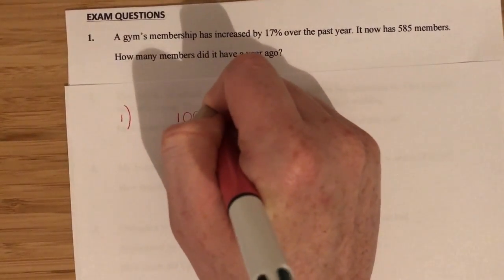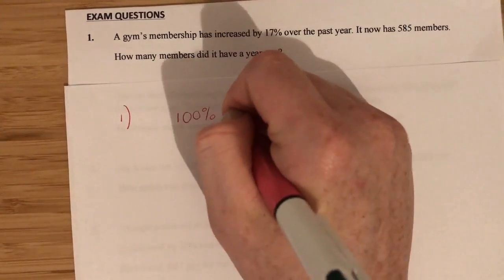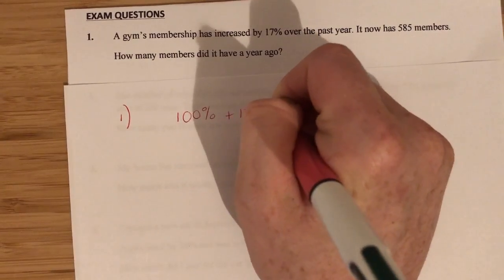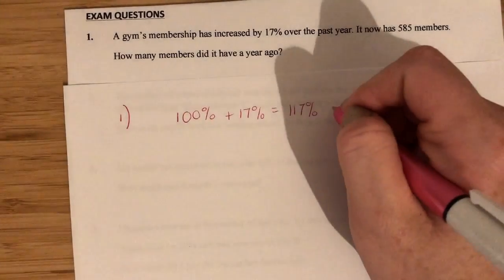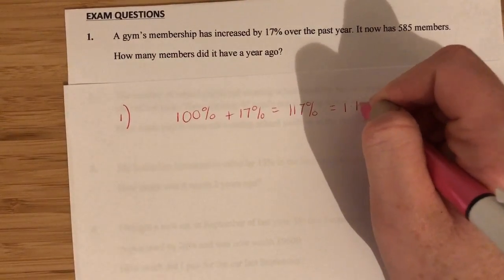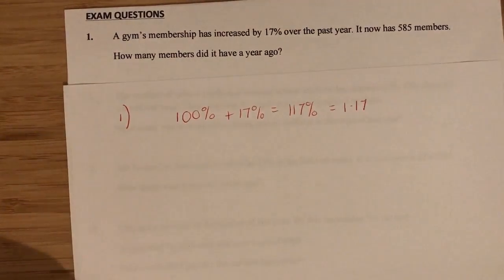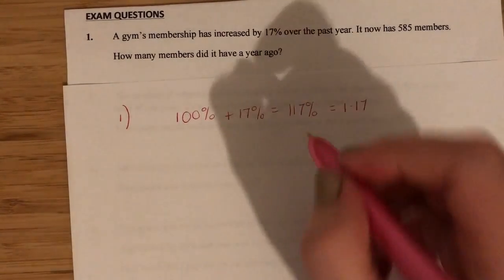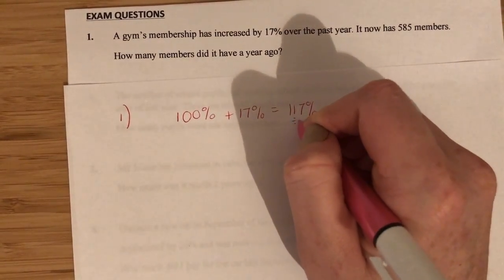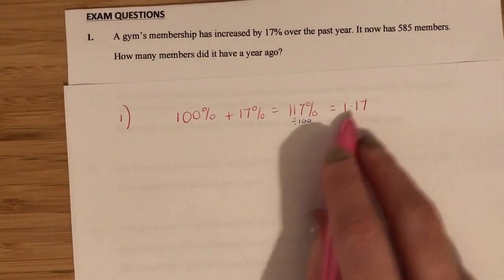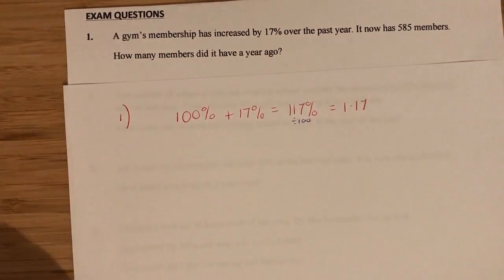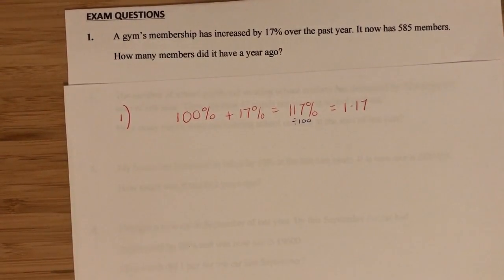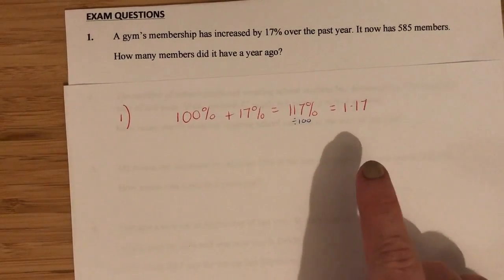It was at 100% and it increased by 17%, so it went up to 117%. That's what we have, which we would write as a multiplier of 1.17. I've done that by dividing by 100. If you're not sure, you could just write divide by 100 there to remind you that we're getting to 1.17. So that's how you get your multiplier. This is what we would do if we were trying to increase something by 17%: we would multiply by 1.17.